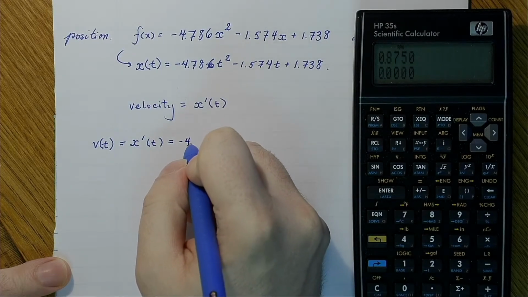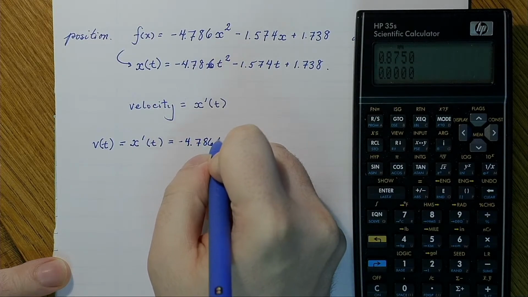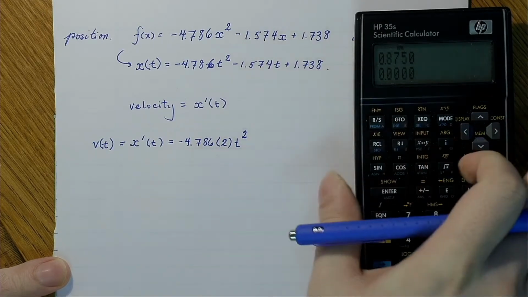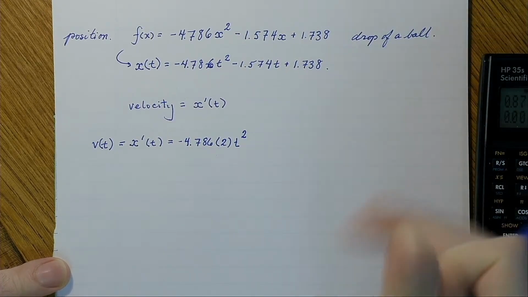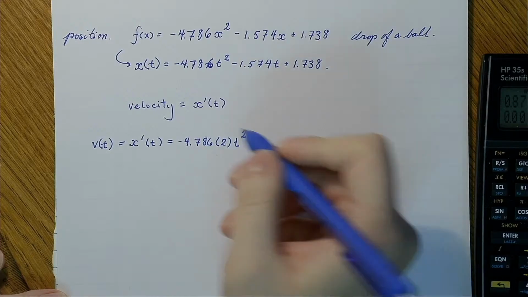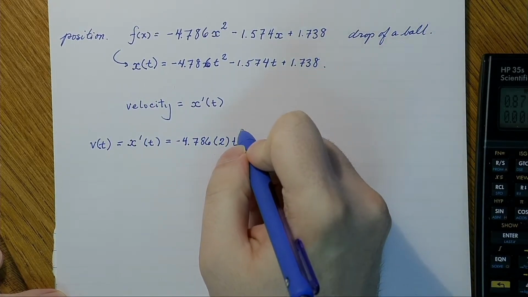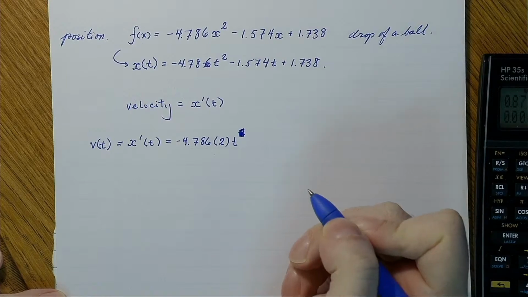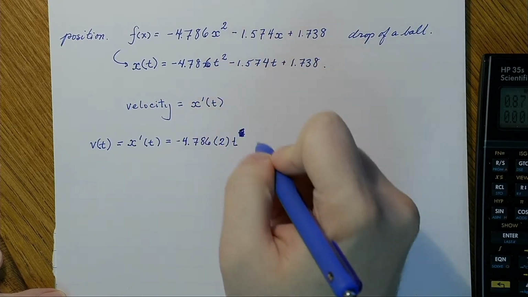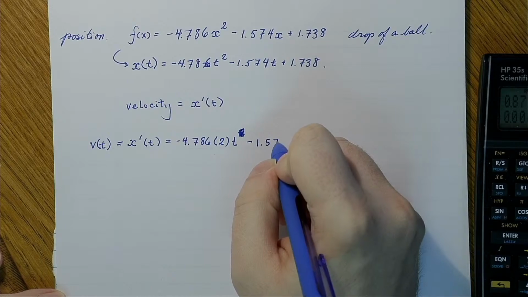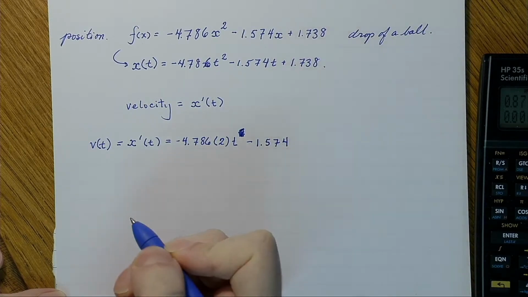Maybe I'll write that step out. If there is something on a test, for instance, that you can't do with a calculator very simply, you could leave it like that. That'll be okay. And then the degree drops down by 1, so it becomes from 2 to 1, minus 1.574.